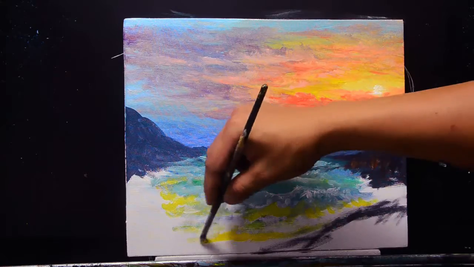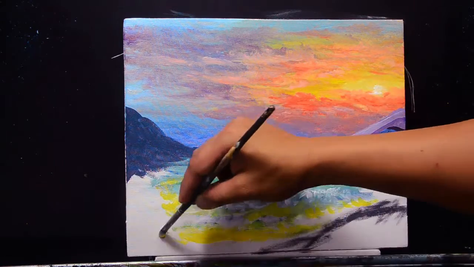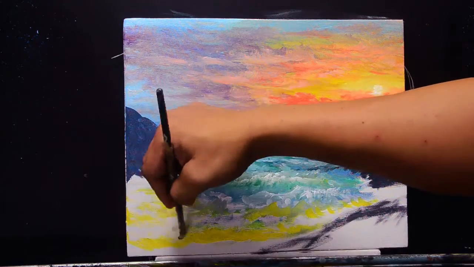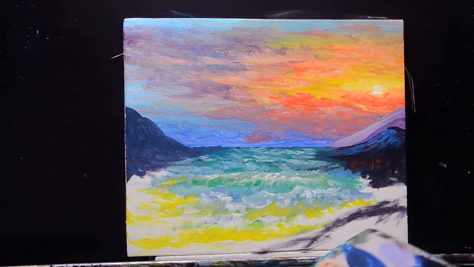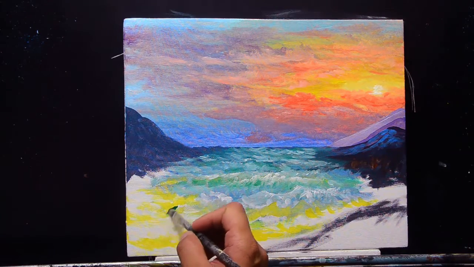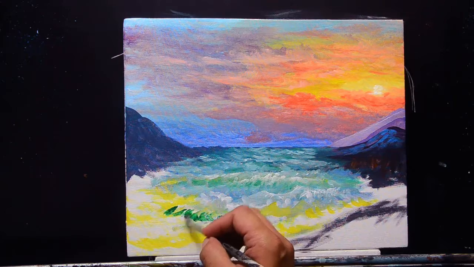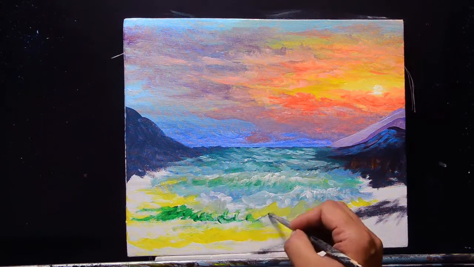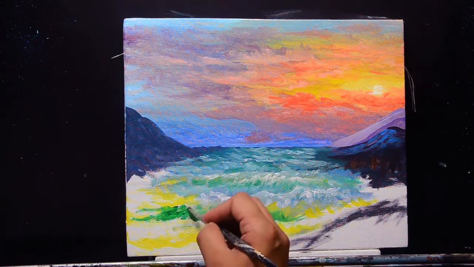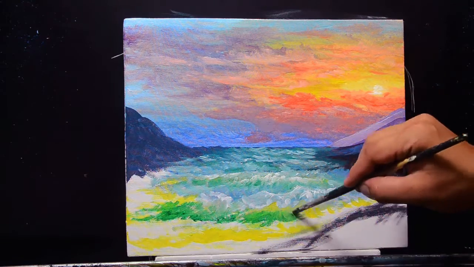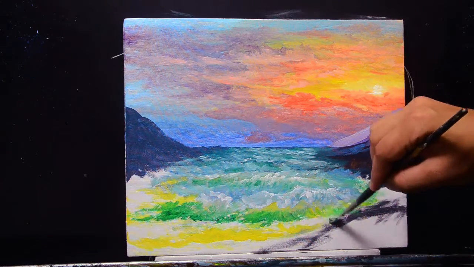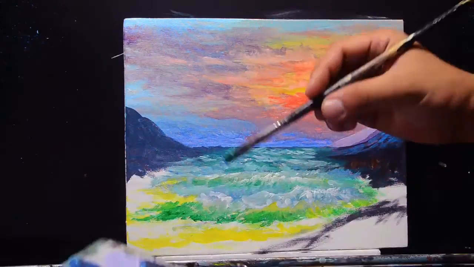Cadmium yellow. I'm gonna blend this cadmium yellow to the color background. Just looking good to that there. Then after that, the Viridian Green. Then the blue color or the cobalt blue.